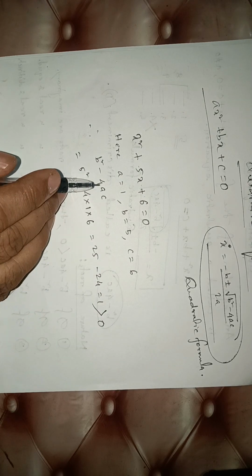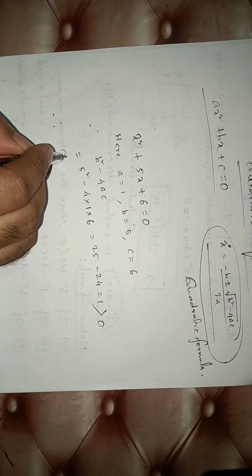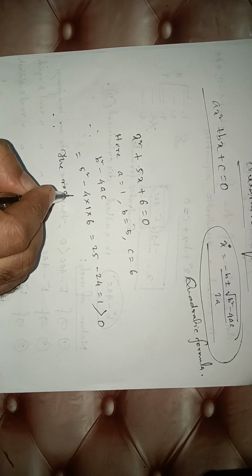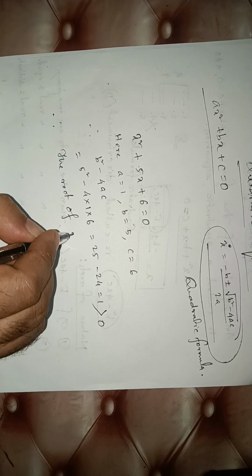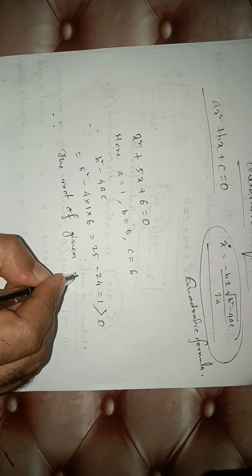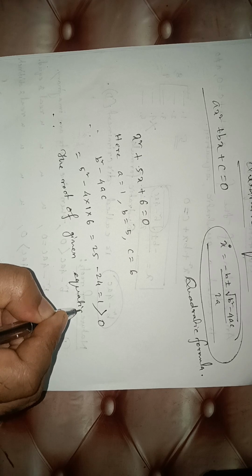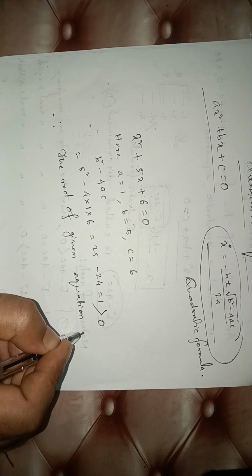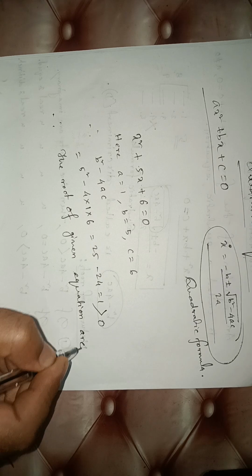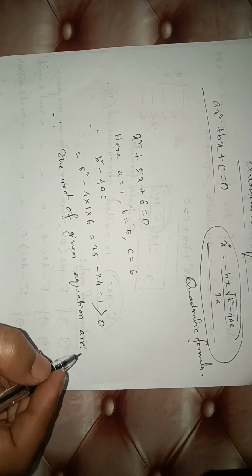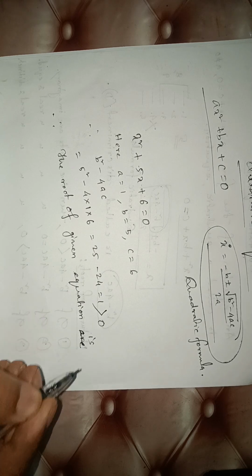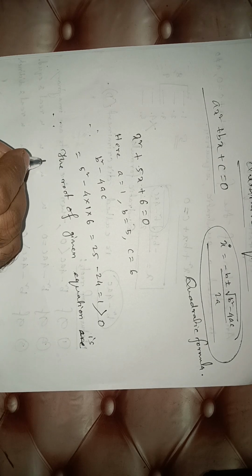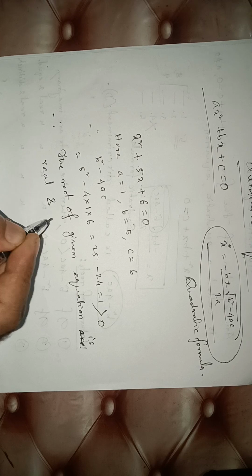So you can check. Therefore the roots of the given equation are real and distinct.